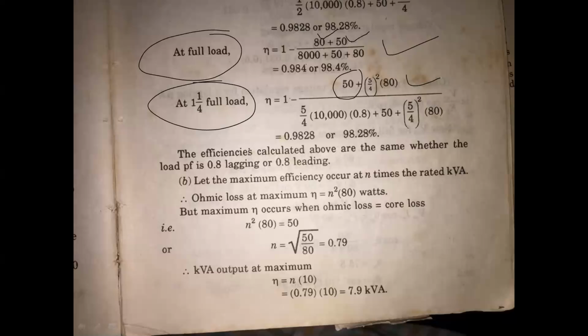The output power also changes: 5/4 into 10,000 into power factor 0.8.